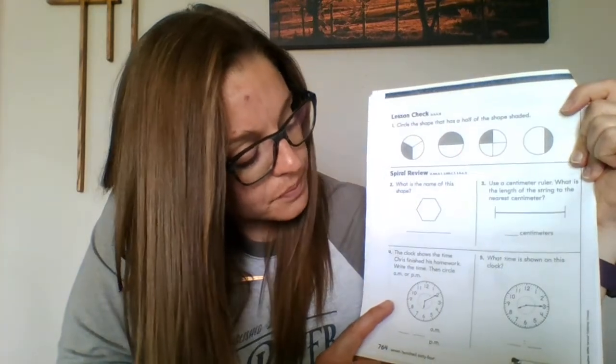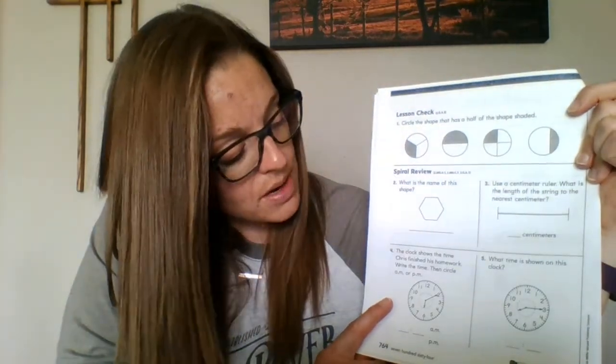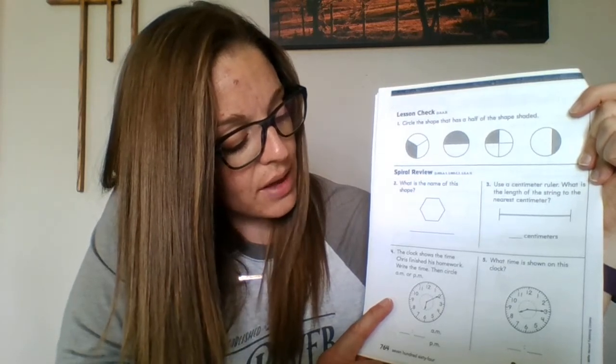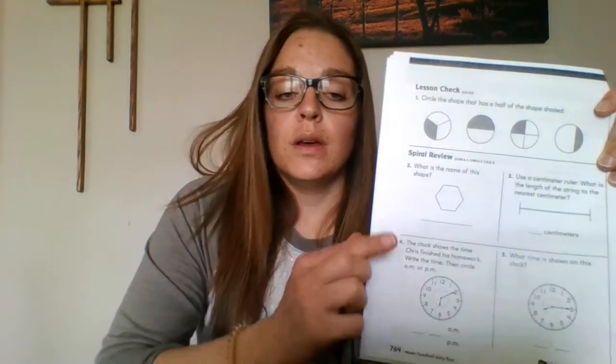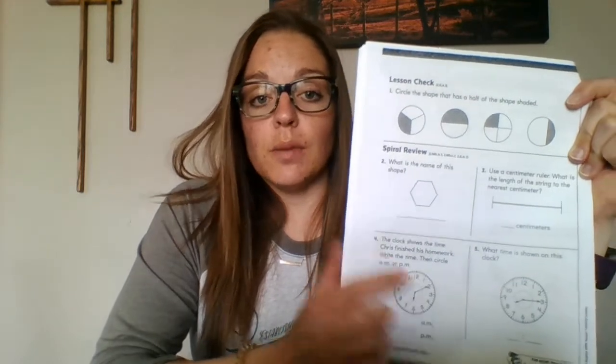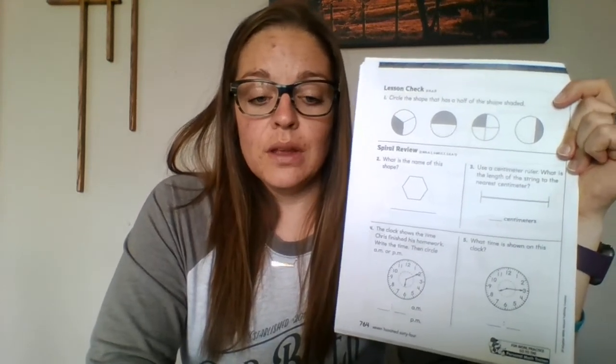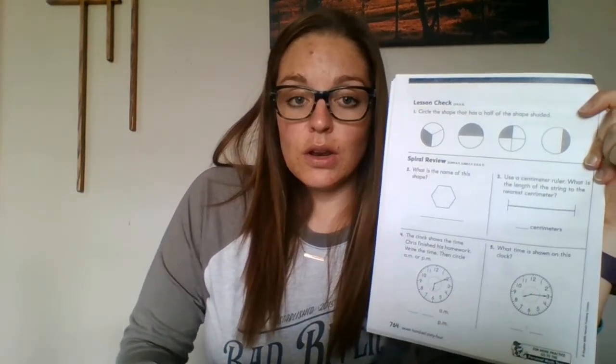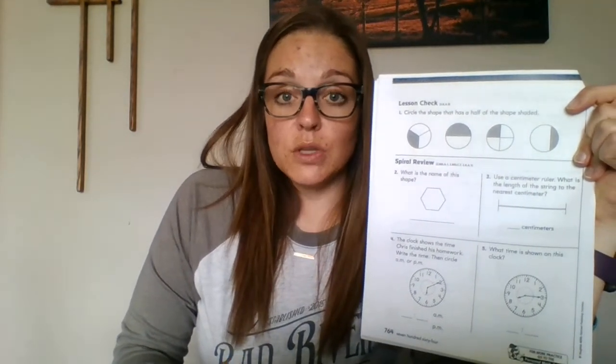Number 4, the clock shows the time Chris finished his homework. Write the time and then circle AM or PM. Okay, so you'll write the time that's on the clock. Remember, your hour hand's your shorthand, your minute hand's your longhand. And then remember the difference between AM and PM. We label a time with AM for any hours between midnight, so the start of a new day while we're sleeping, until noon, which is 12 in the afternoon.